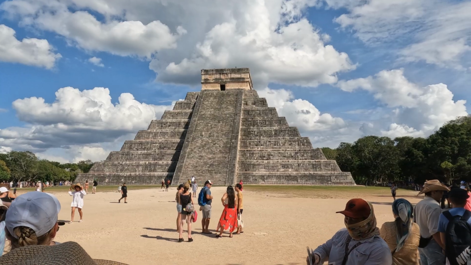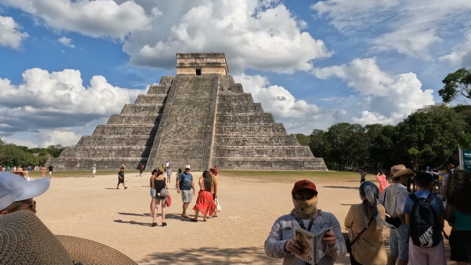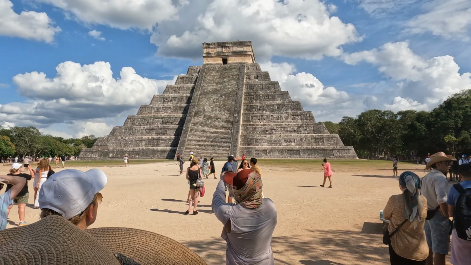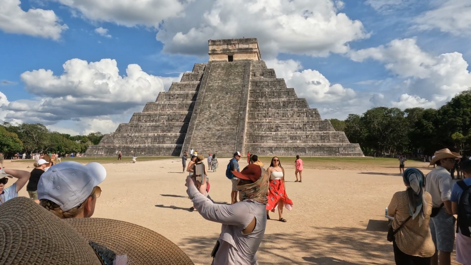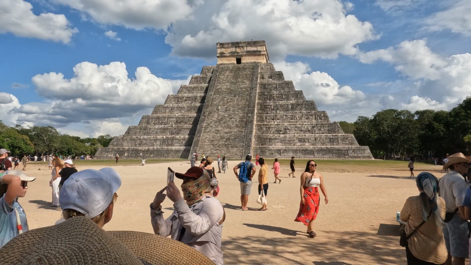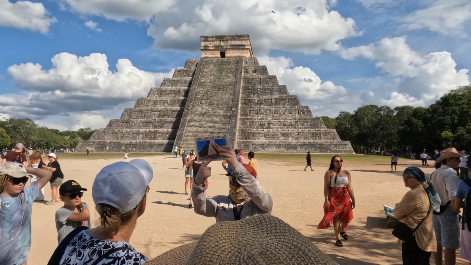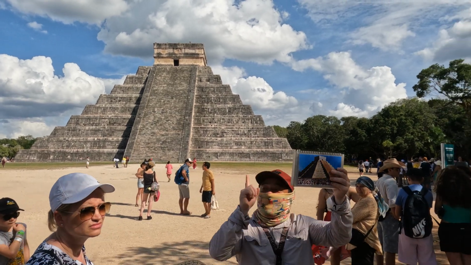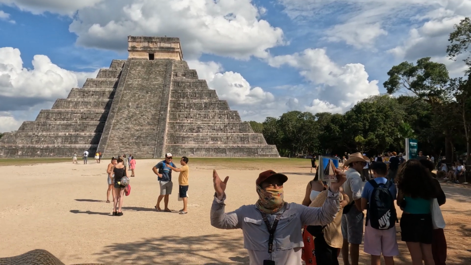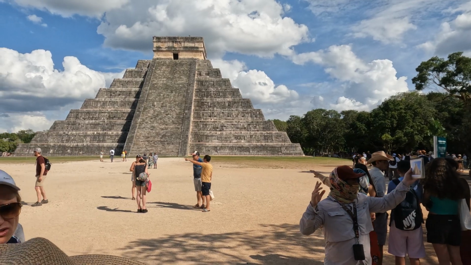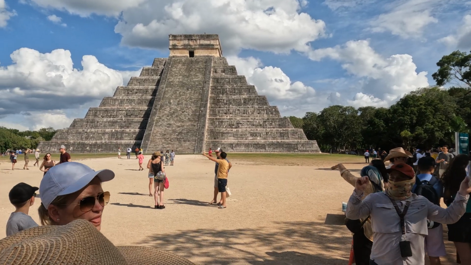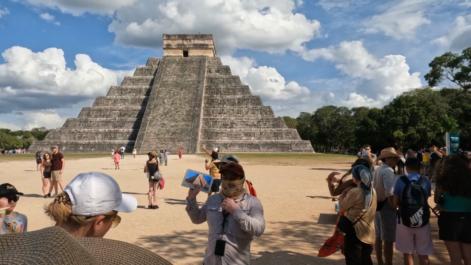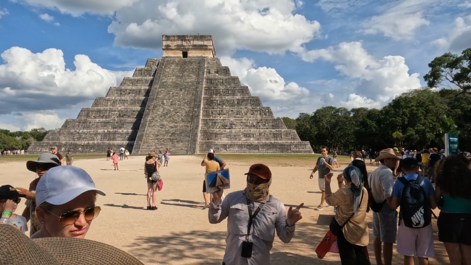Now, the archaeologists call it the Temple of Kukulkan because twice a year we can see a line of light into the darkness. The line of light into the darkness looks like a snake, like a serpent. It was the serpent god Kukulkan, and for that reason they decided to call it the Temple of Kukulkan.